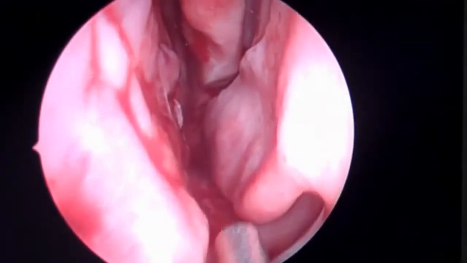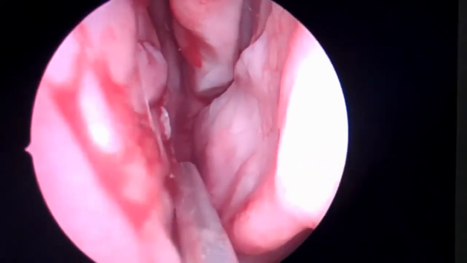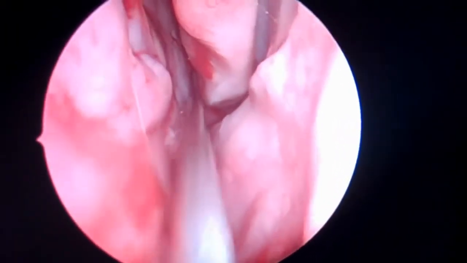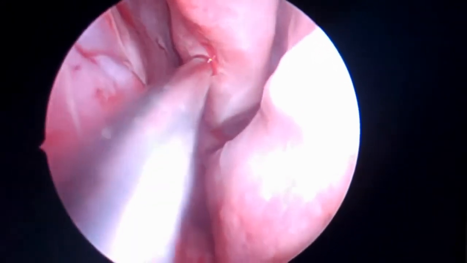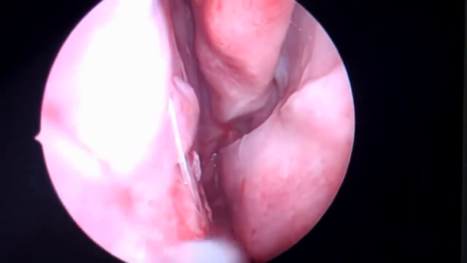So here we are 10 minutes later. I've done the septoplasty. You can see the ridge is gone. Here's the dimple on the turbinate. The bone spur that was here is all gone, and now we have no contact between the septum and the sensitive turbinates here on the right side. We'll show you what that bone spur looks like in just a second.